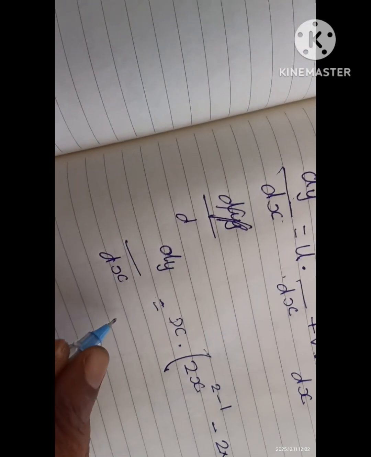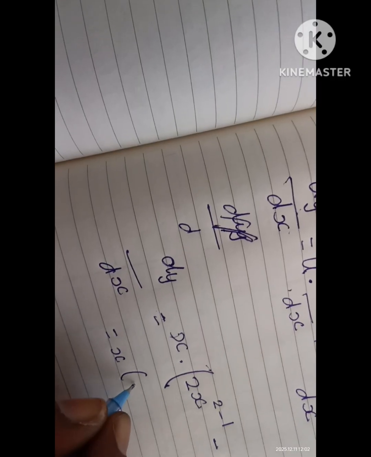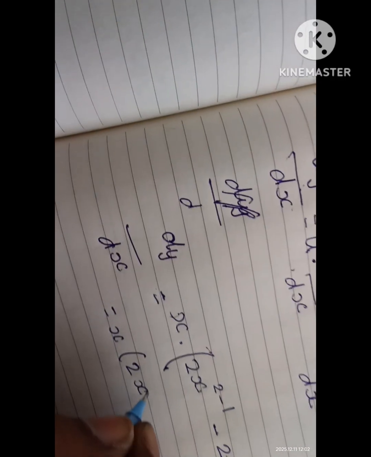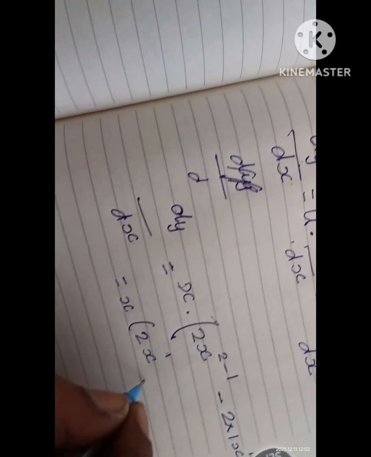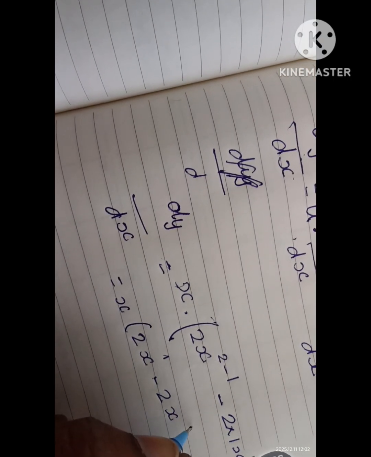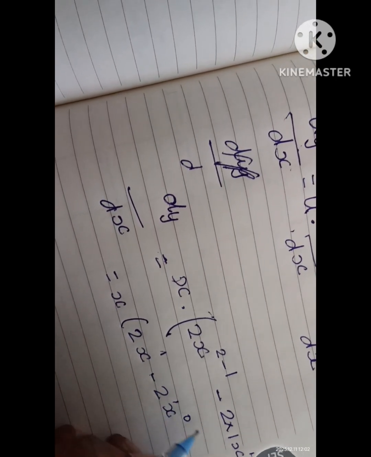Because we have differentiated. So x inside the bracket write 2x, 2 minus 1, good, 1 minus 2x, and 1 minus 1, 0, x power 0.